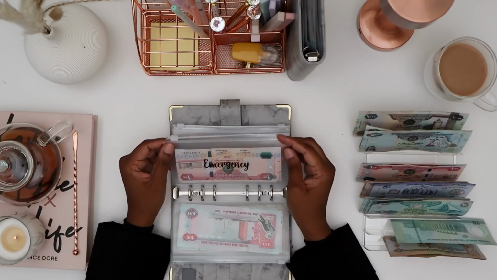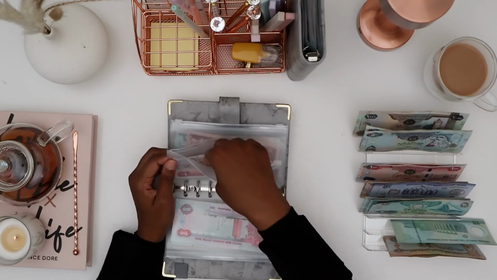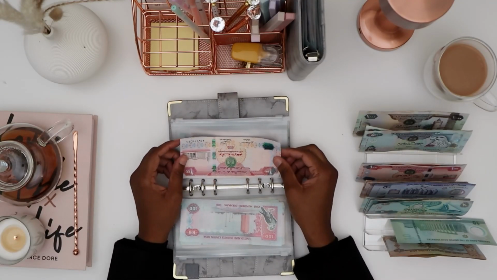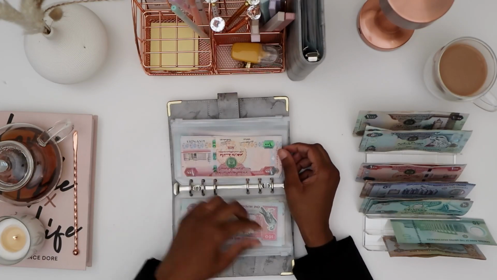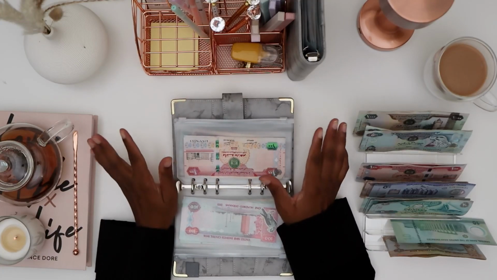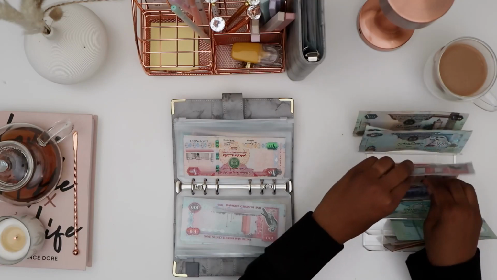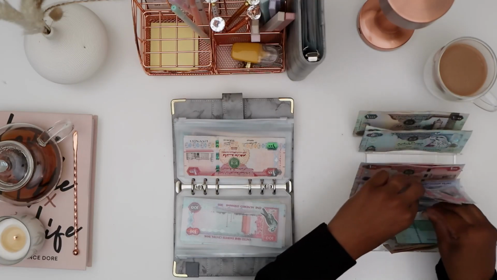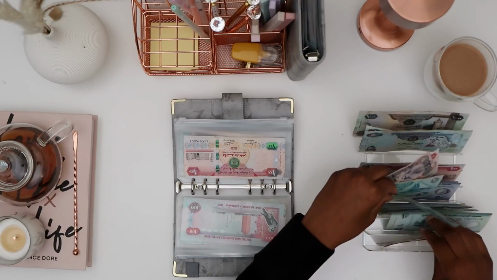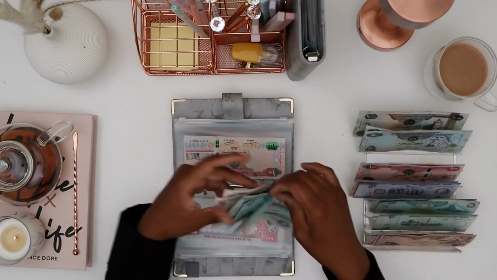Emergency I haven't had to use, alhamdulillah, thank goodness nothing's happened. And I allocated 200 dirhams to emergency last month, and I'm going to put in another 200. I'm still trying to decide how much I want to have for emergency. It's either between 500 and 1,000, but I haven't quite decided. I'm just going to keep adding until I feel that I'm comfortable with the number that's in there. So let's add another 100. So another 200. Add 100, 50, 2 20s, and a 10. There we go.